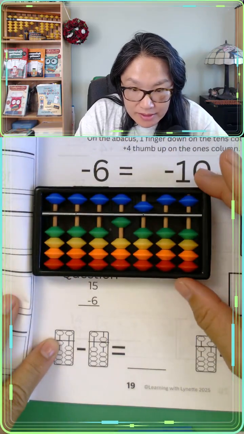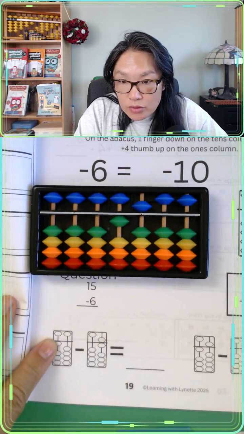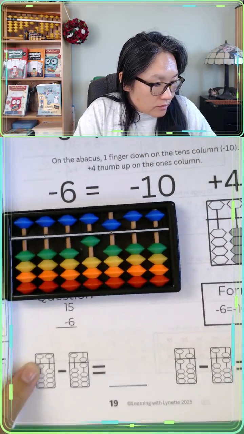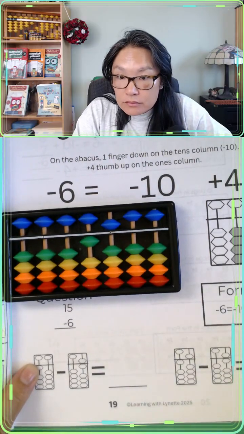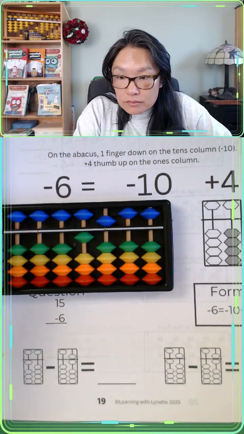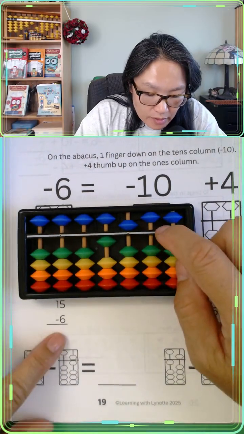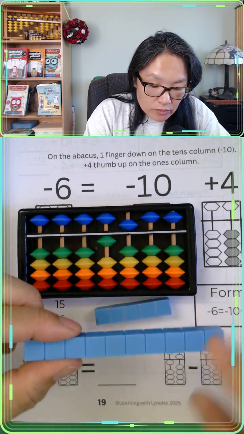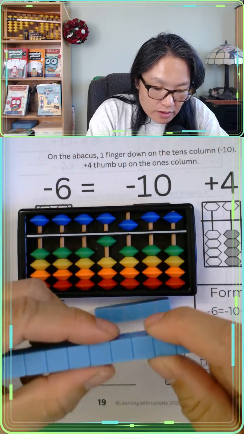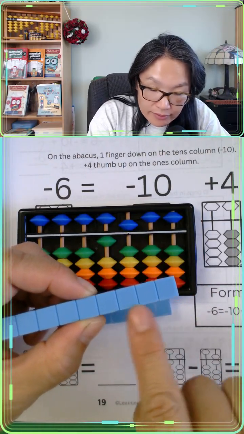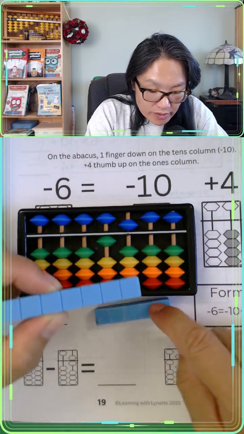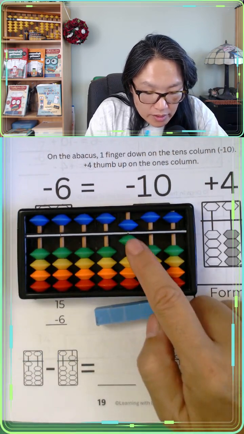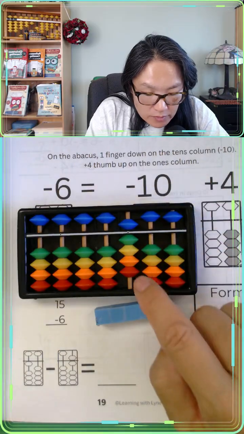So we have 15 on the abacus. We want to minus the 6. To minus the 6, we have to add the 4. There we go. We have 15 on the abacus again. 1, 2, 3, 4, 5, 6. We have this 4 that we have to bring back. So we take away the 10, and then we add these 4. 1, 2, 3, 4. So my final answer is 9.